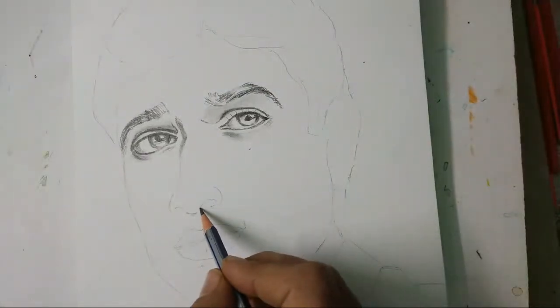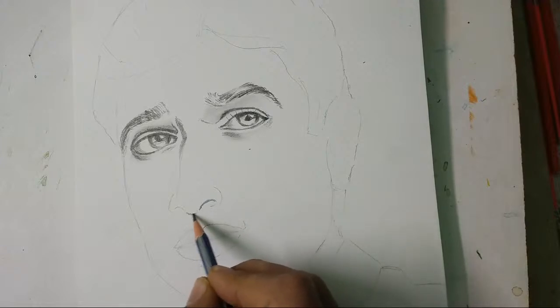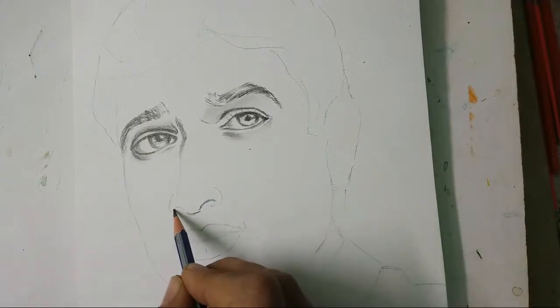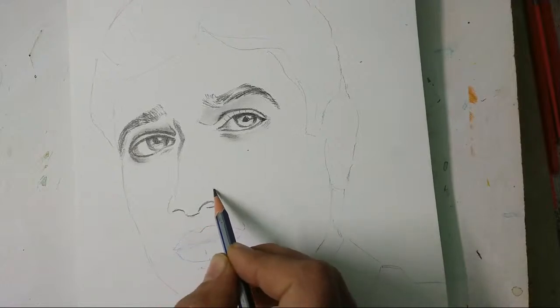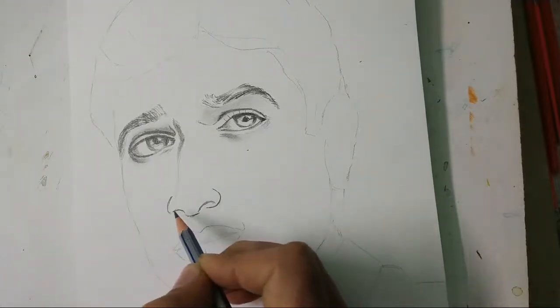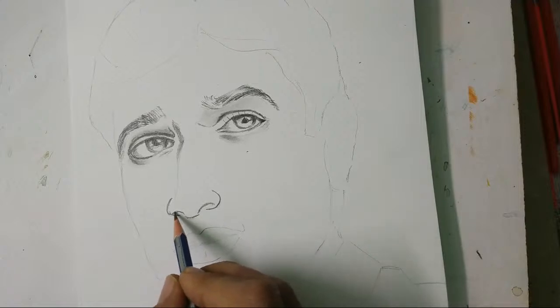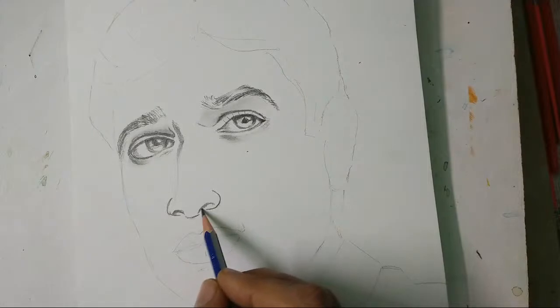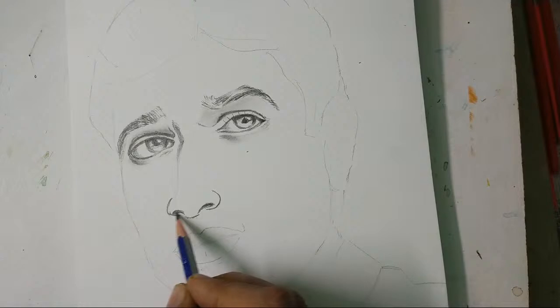The nostrils have to be done darker, and the lower part of the nose will have a shade, and the outer swollen part of the nostril will be. So the nose also is important. In fact, the whole thing is important, but the eyes are most important. Now giving shade to the darker part of the nostril, the inner side will be dark.